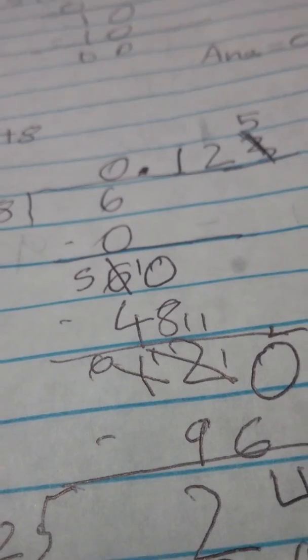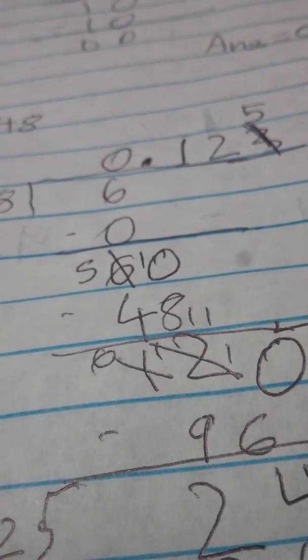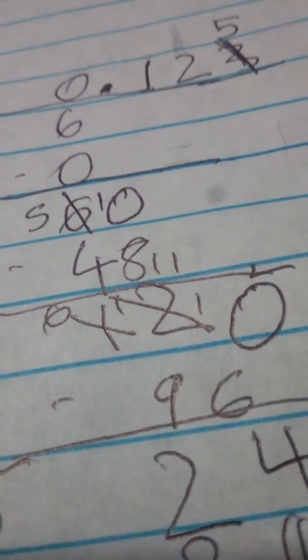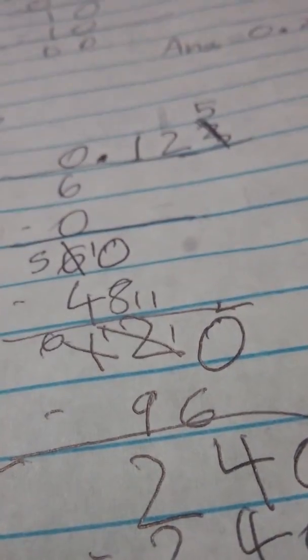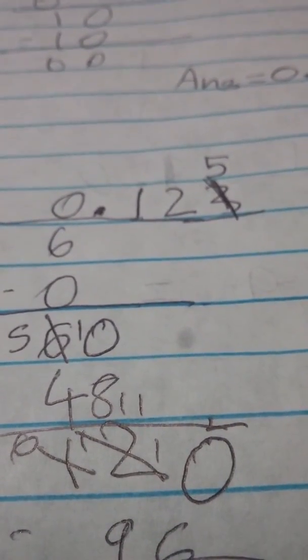Now 48 into 120 is 2. 2 times 48 is 96. So then you minus that from 120 and you get 24. And then 48 into 24, I cannot. So that means I end up with a remainder. And then I have to add a 0. Because I still have a remainder, so I have to add another 0. And I don't add another point up there, like I said. I just add the 0.